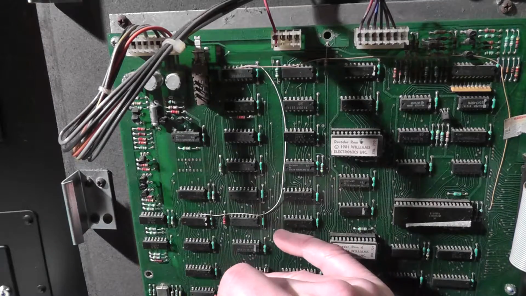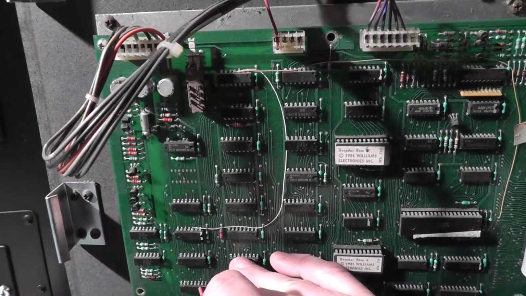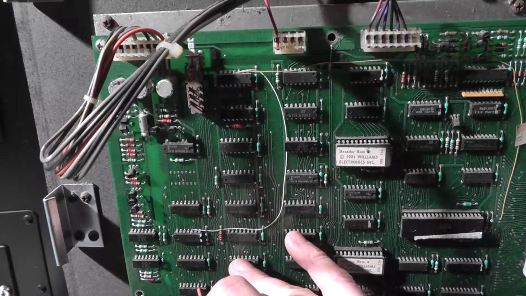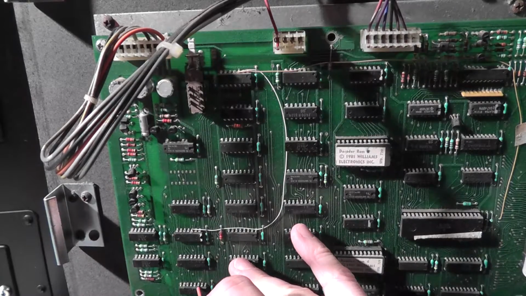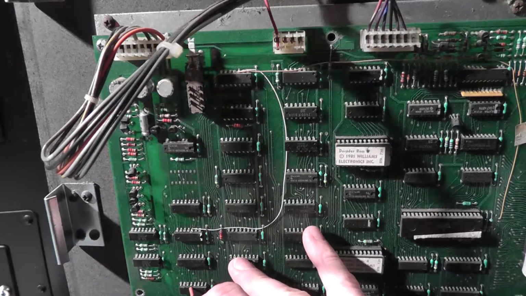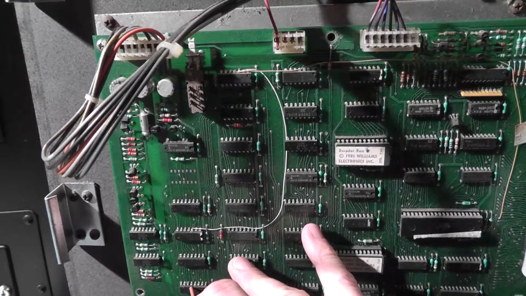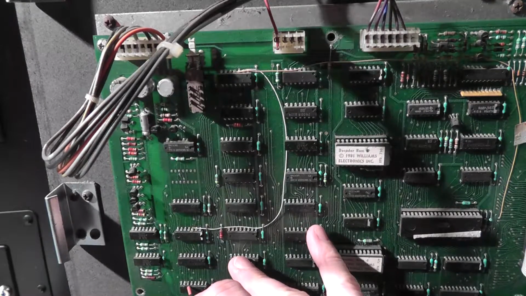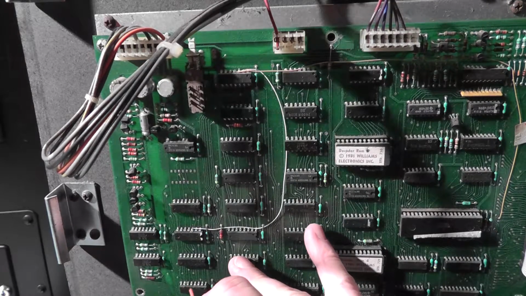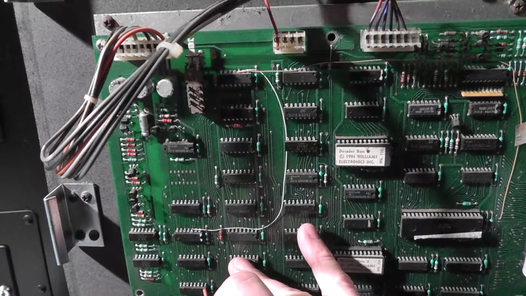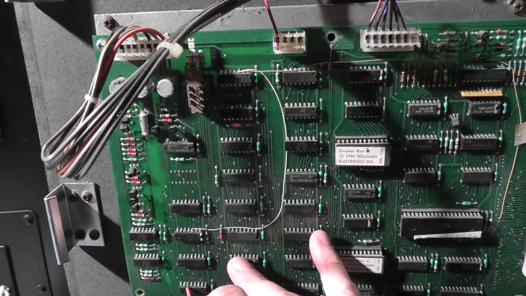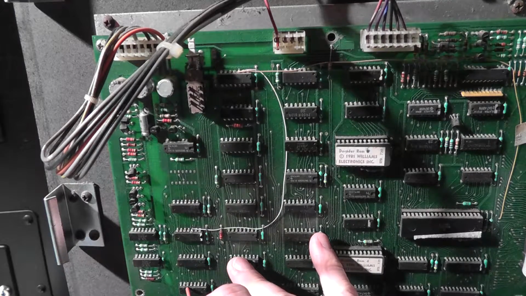So what doesn't make sense to me is that 3 is toggling, 4 is toggling, just driving pin 5 to be high is not, what? 1, 2, 3, 4, 5, 6. Wonder why that's high.